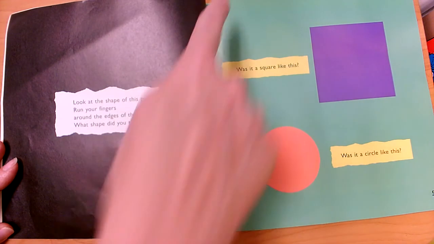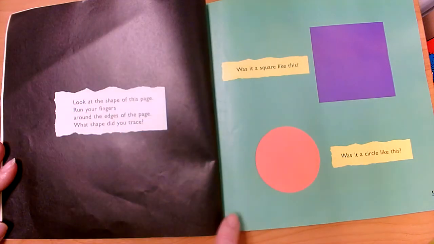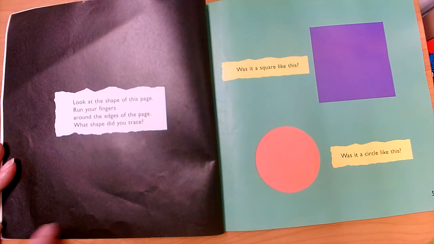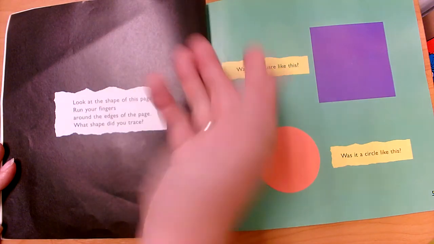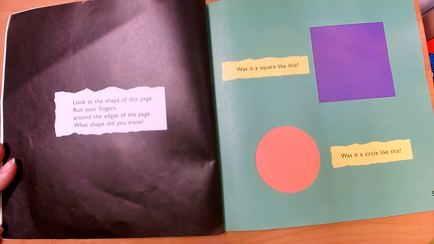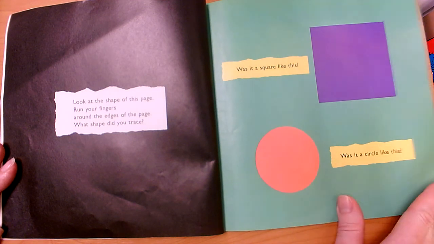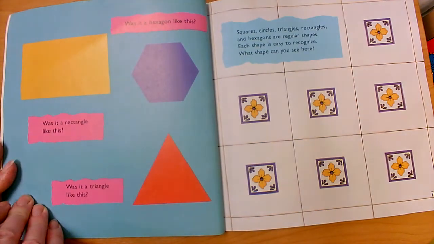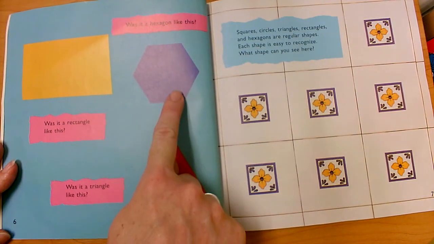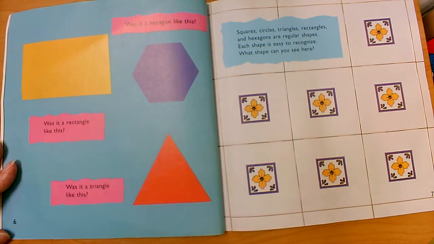Look at the shape of the page. Run your fingers around the edges of the page. What shape did I trace? It's a square. Was it a square like this, or was it a circle like this? Was it a hexagon like this? Was it a rectangle like this? Was it a triangle like this?